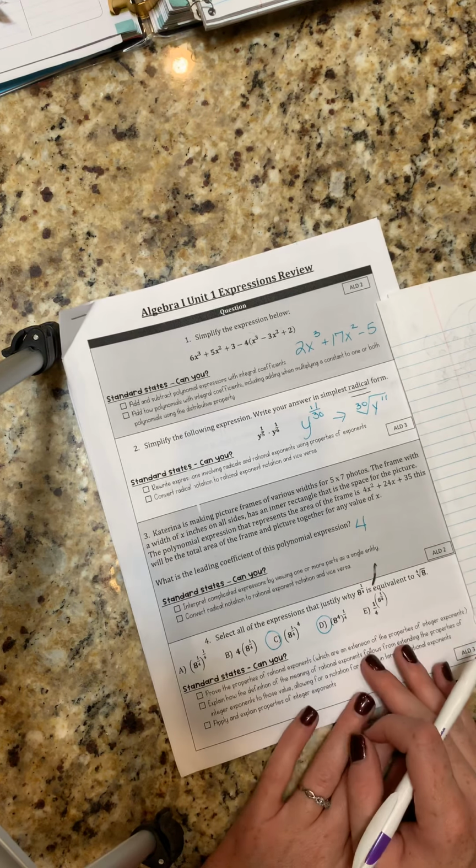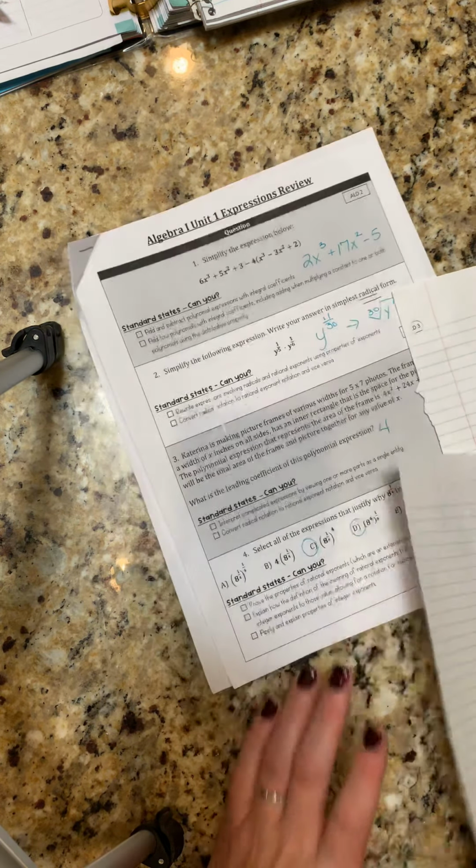Unit 1 Study Guide Part 2. Great, we're on number 3.